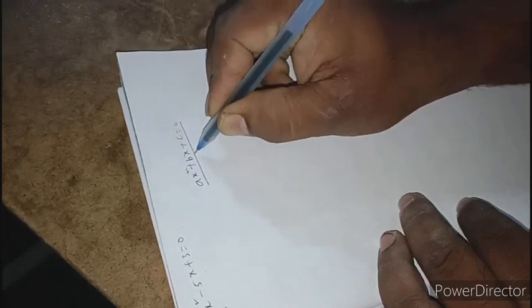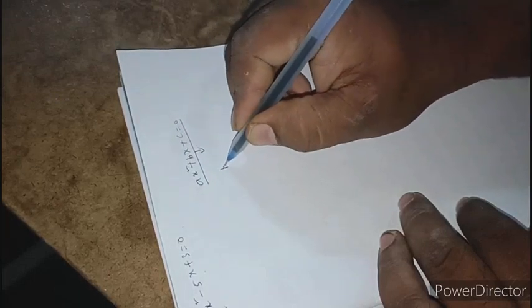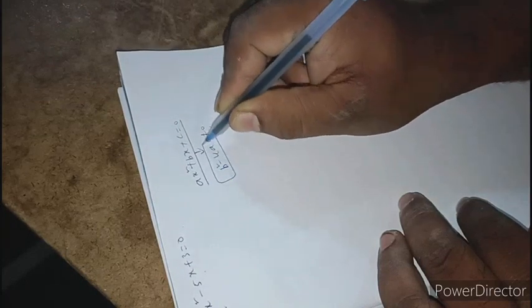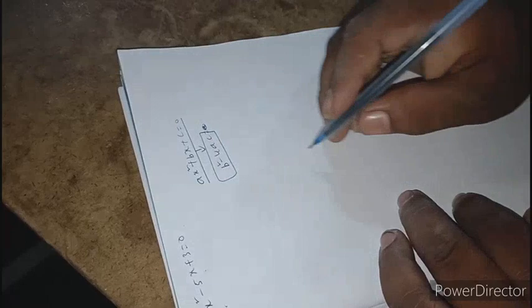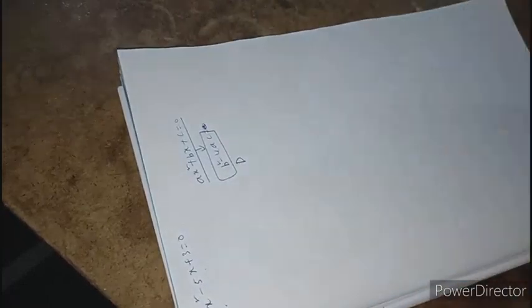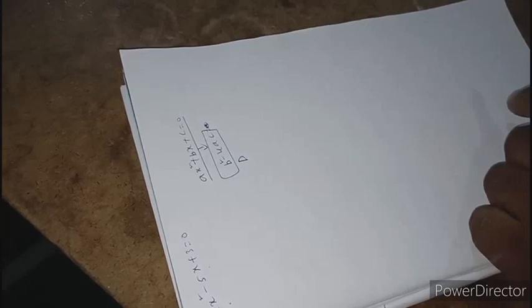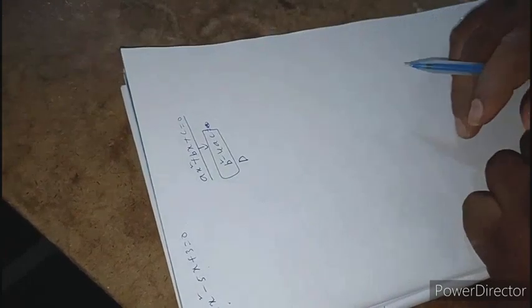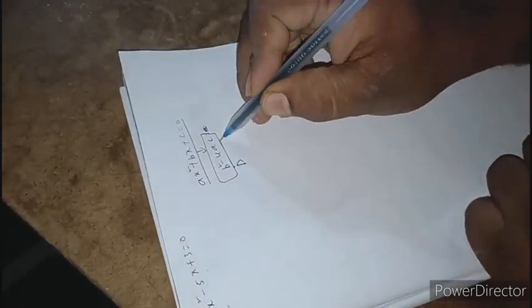It is a quadratic equation and b square minus 4ac is called as discriminant. It is denoted by d. We also discussed the properties of discriminant. If d greater than 0, d equal to 0 or d less than 0. Okay, first we have to calculate what is b square minus 4ac.